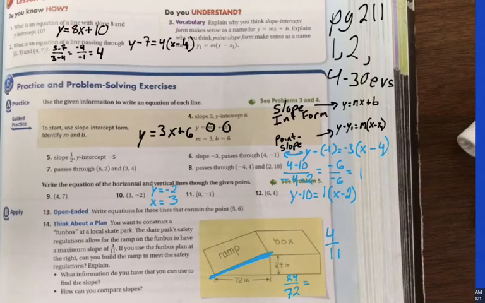Okay, so 24 goes into 72 3 times. That's how it simplifies down. Now the question is, is this under the max allowable slope? So is 4/11 bigger than 1/3? How do we figure it out?